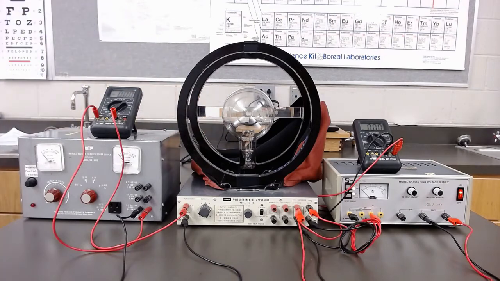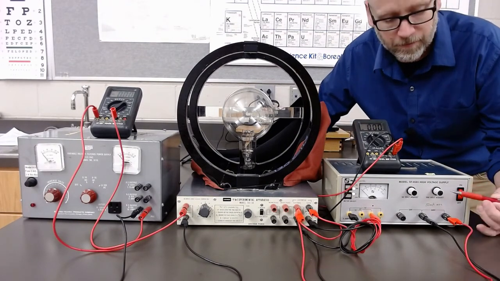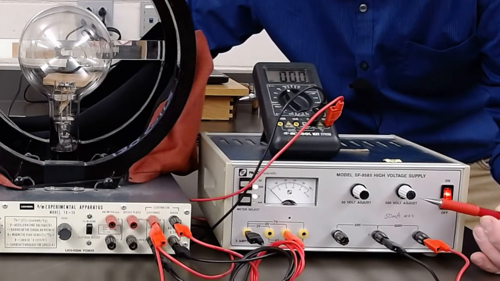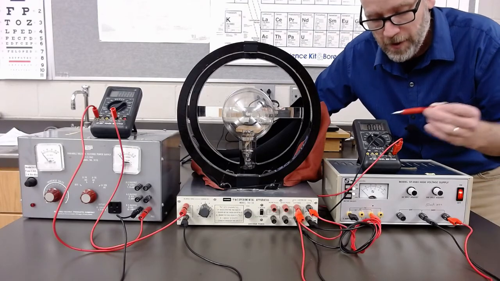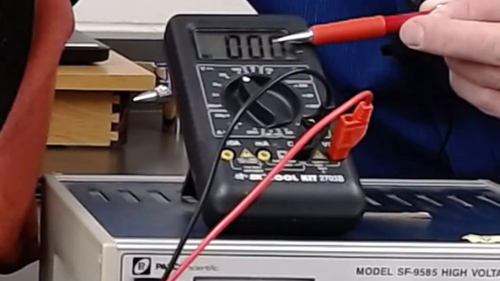Over on the other side, we have our high voltage power supply, and this can actually go all the way up to 500 volts, but we are going to vary it between about 180 and 300 volts. We have our multimeter that'll measure what that accelerating voltage is.